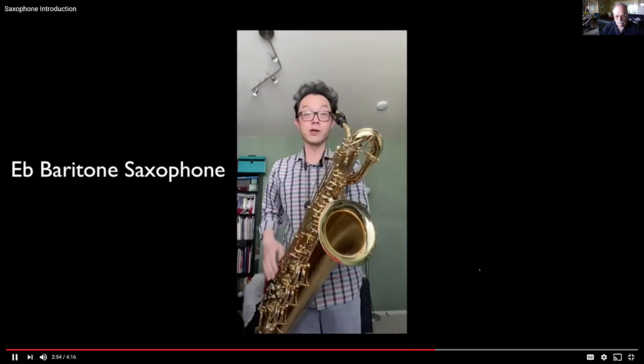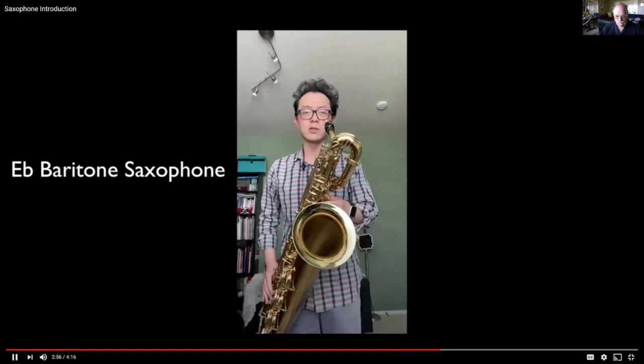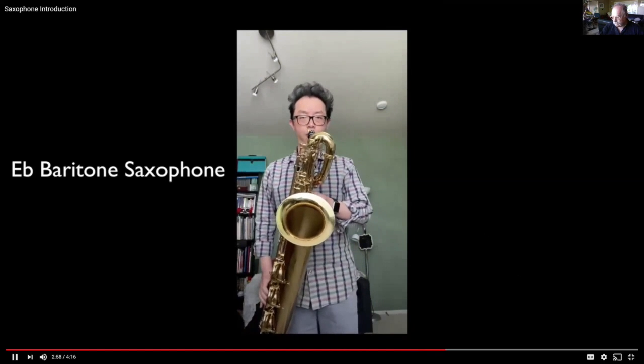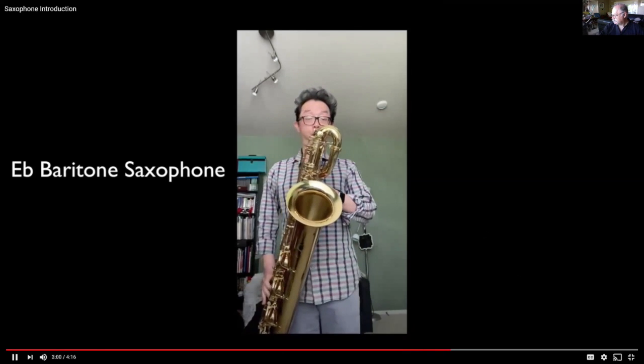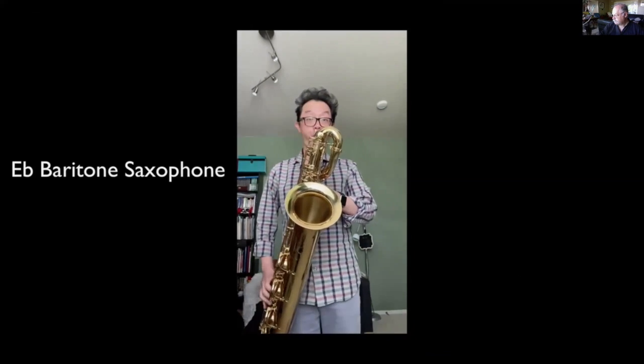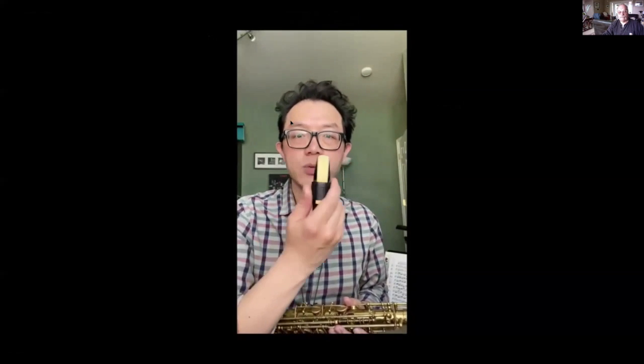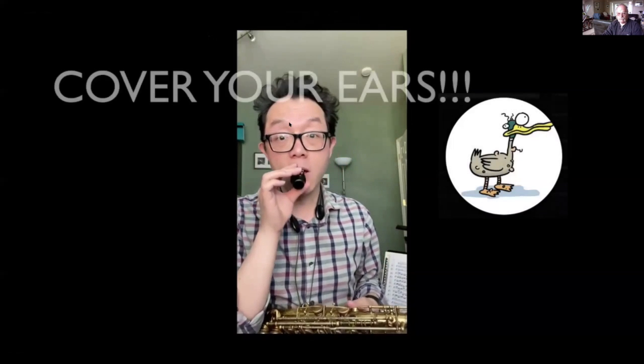As you know, the bigger it gets, the lower it gets. It sounds like this. To make a sound on the saxophone, you will need to have a reed. The sound on the saxophone is produced by the reed and the mouthpiece put together. If you play the mouthpiece without the saxophone, it sounds like a dying duck.